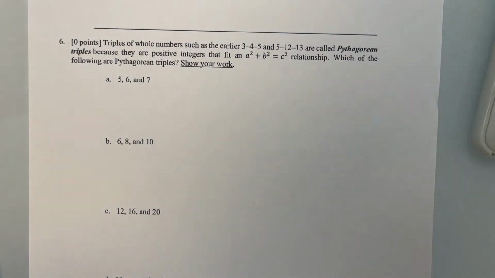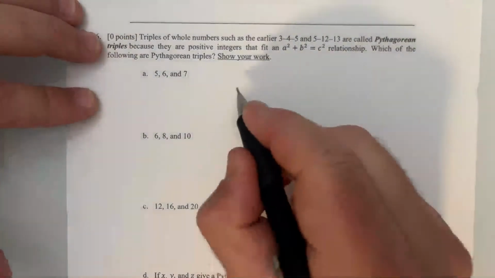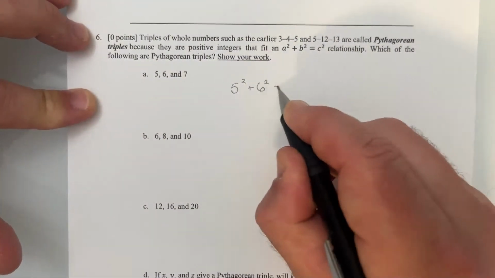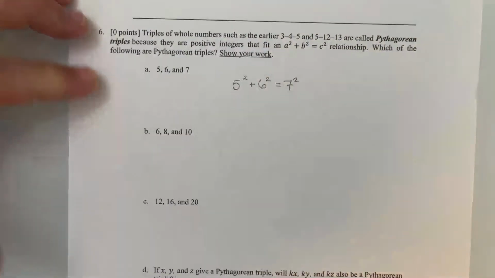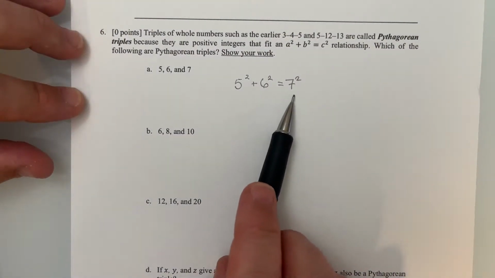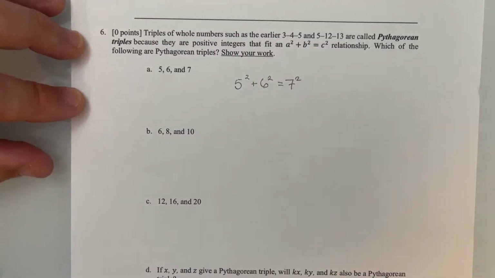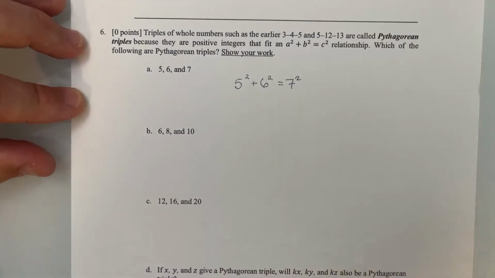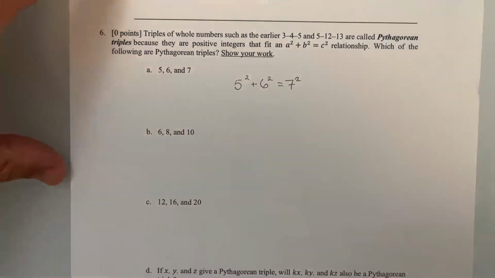So we're just checking here. Fairly basic problem. We're just seeing, is it true that 5 squared plus 6 squared is equal to 7 squared? If we have a shot at it, the biggest number needs to go on the side that's alone. If we're adding and squaring, then for sure those squared sums need to add up to the largest.